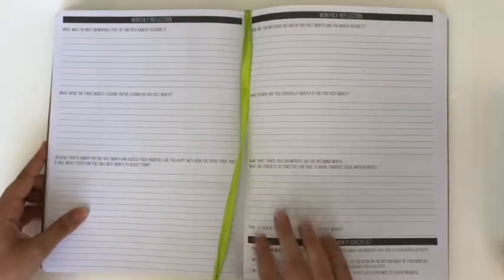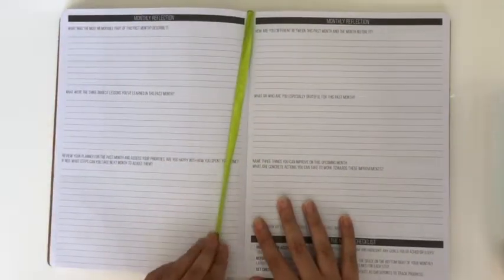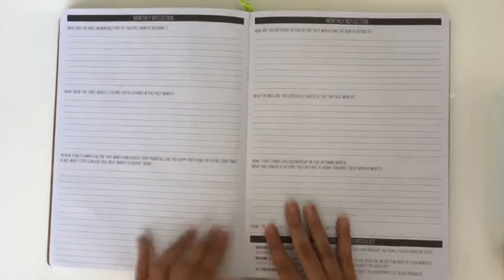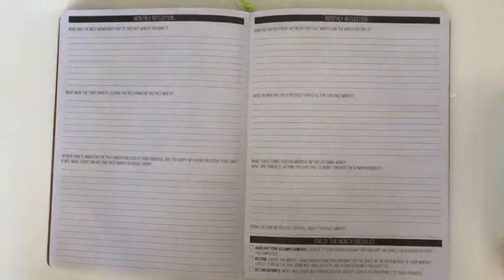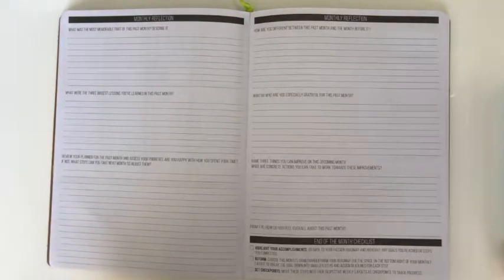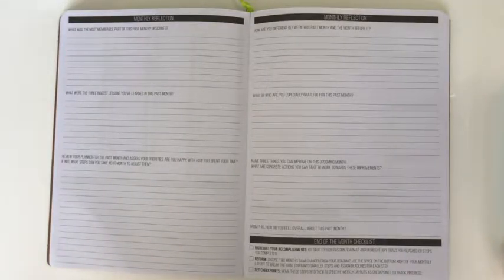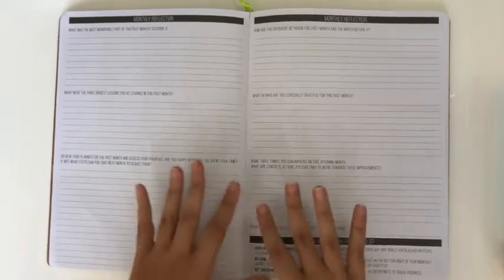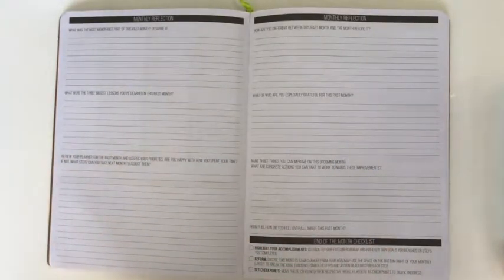is that at the beginning of each month, you'll see this page, this monthly reflection. You have 6 questions about thinking about what was most memorable about the month, what were your big 3 lessons learned, what are you grateful for, etc. I really like that it has this built in to the beginning of every month, so you can look back and say, okay, this went well, this could be improved, I accomplished these certain things. So there's a lot of this in the planner, these elements of reflection that I really enjoyed.